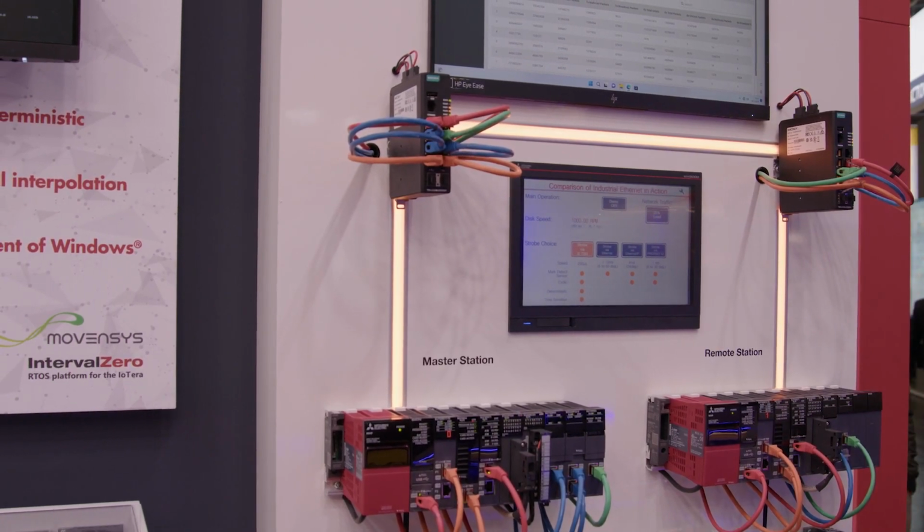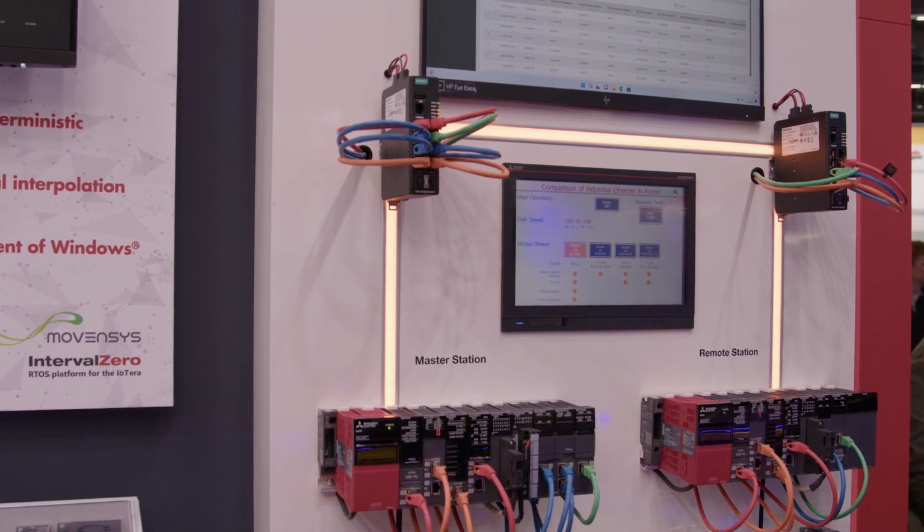By using these kind of deterministic communications with CC-Link IE TSN and these kind of motion control systems from Mitsubishi Electric, we can make sure that we can deliver that kind of performance.